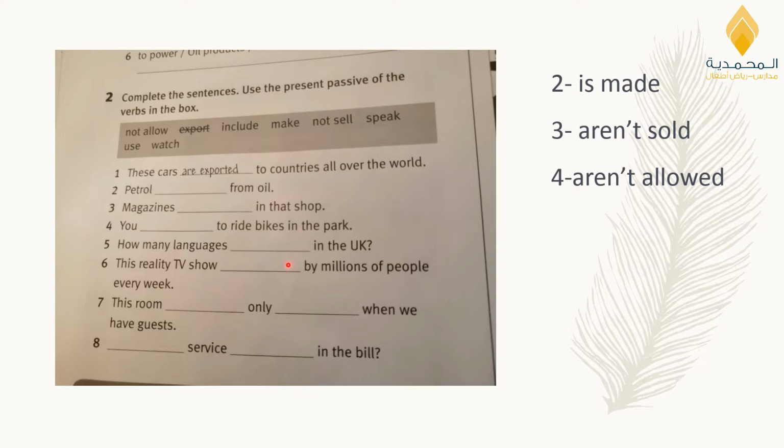5. How many languages are spoken in the UK? We have languages, so is or are: are, and the correct verb is spoken. 6. This reality TV show is watched by millions of people every week. 7.